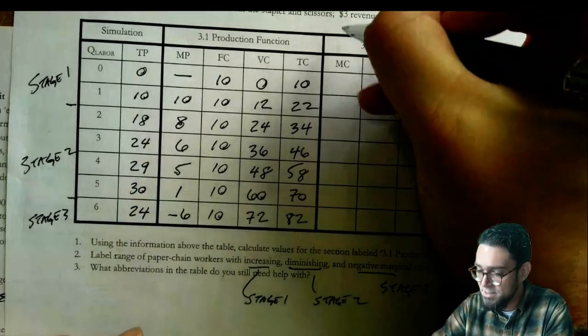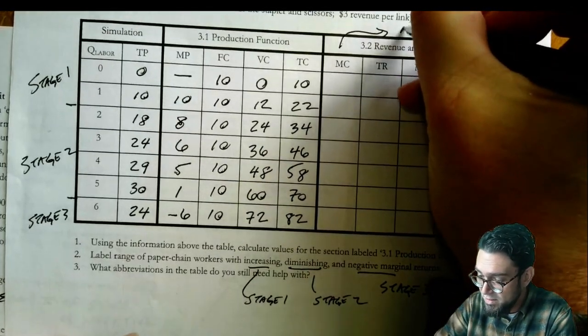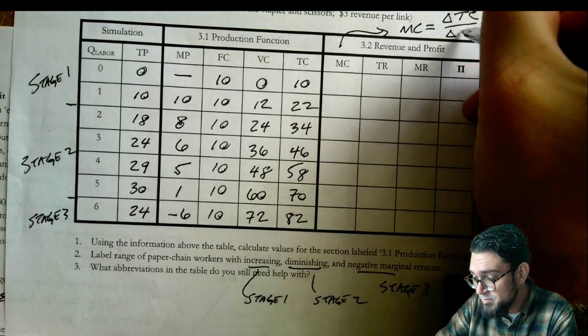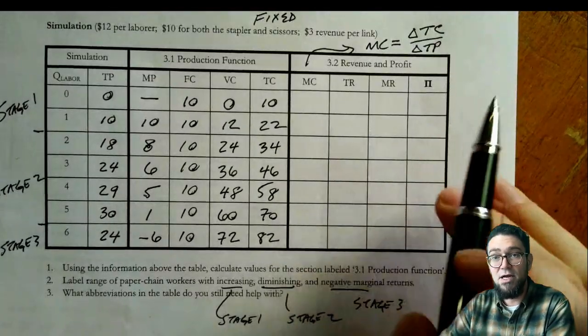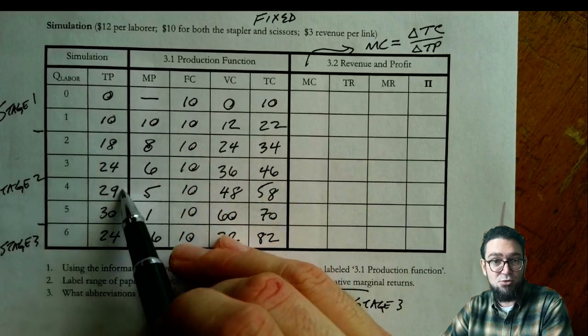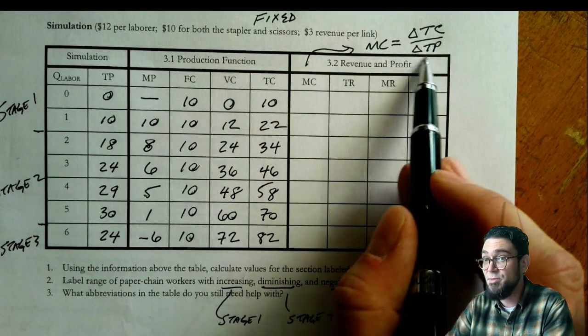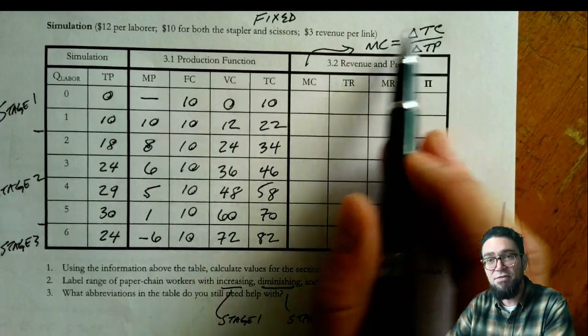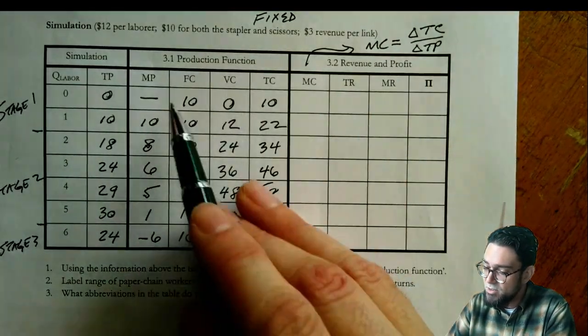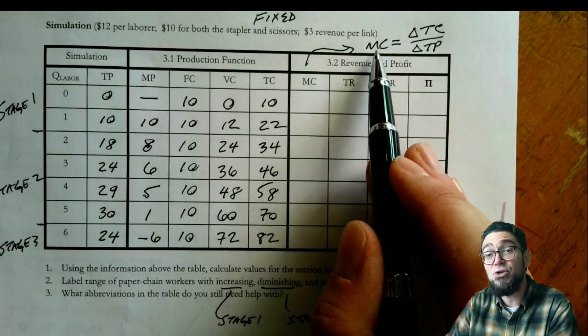Now, marginal cost, I'm going to put a little arrow here and say marginal cost equals the change in total cost divided by the change in total product, right? That's actually what marginal cost means. Now on these, we don't have unit by unit of total product. So that's going to be an important detail here. We're not dividing the change in total cost by 1 every single time. So we want to see what's the marginal cost of a unit, right?